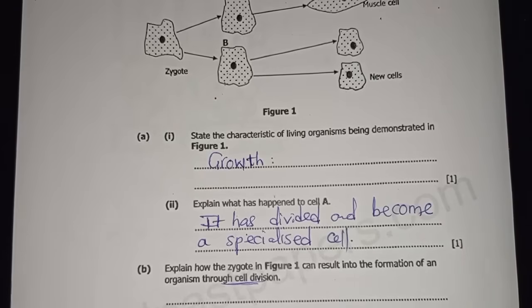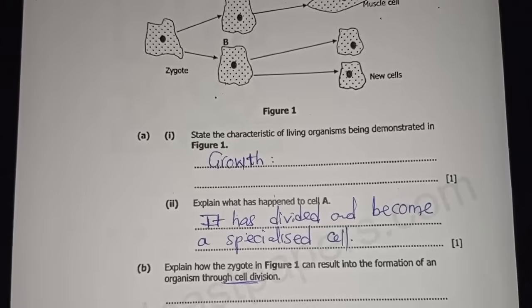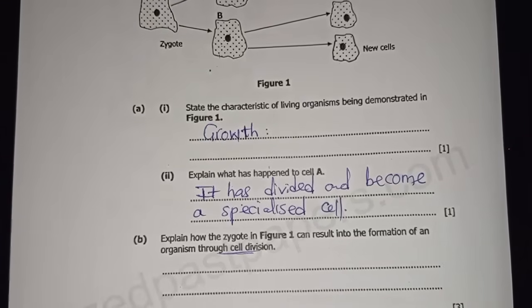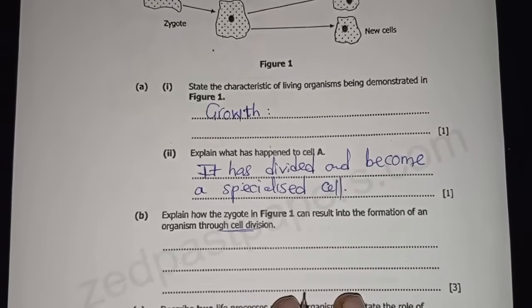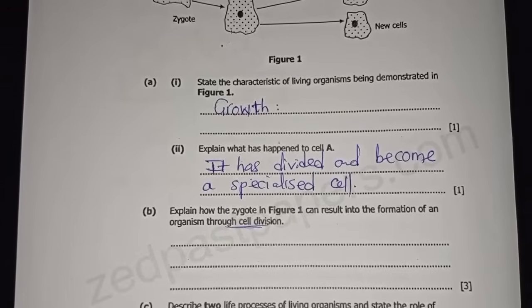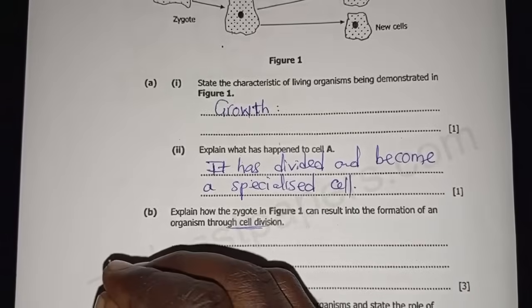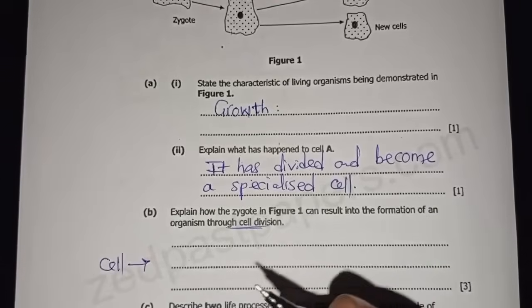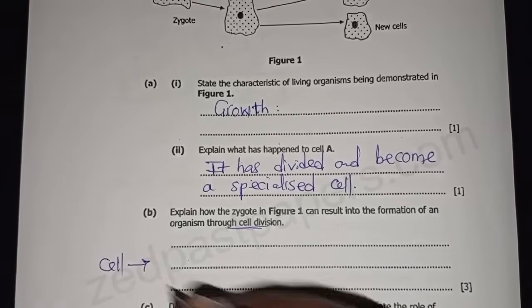You need to understand that the first thing that happens is that cells divide to become specialized. So what happens is that cells do what? Since I'm teaching you, you need to know how to write them in your good English. But what you need to understand is that the cells are changing to form what?